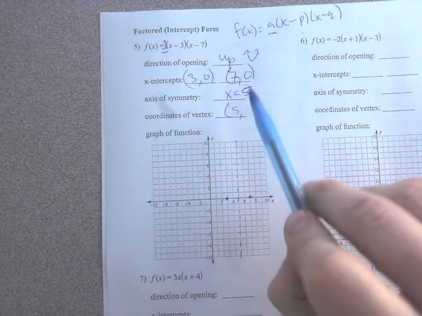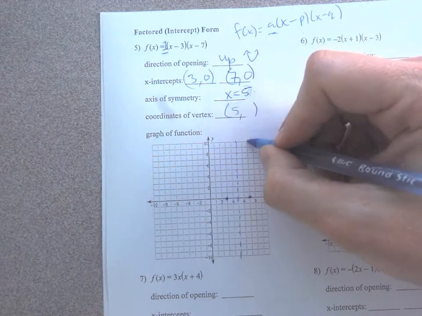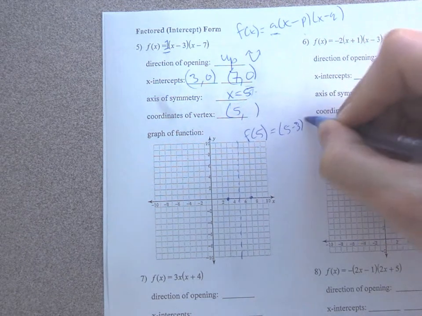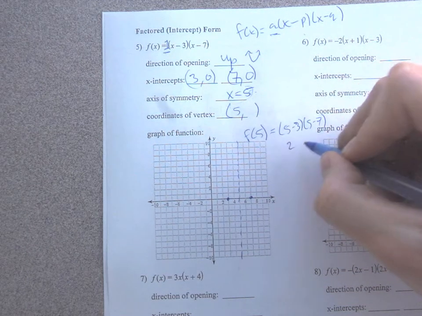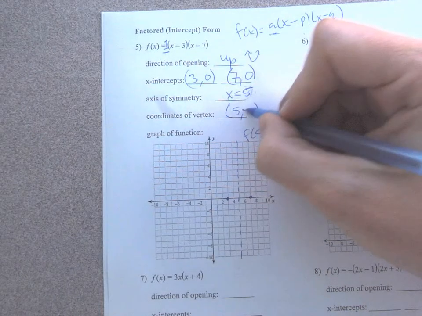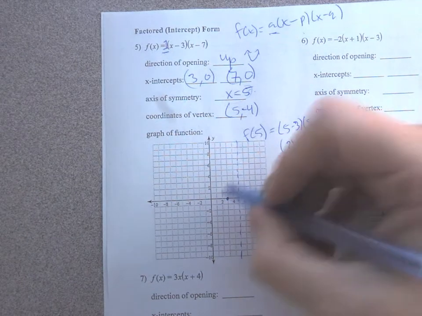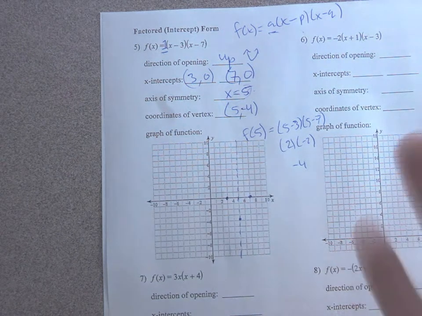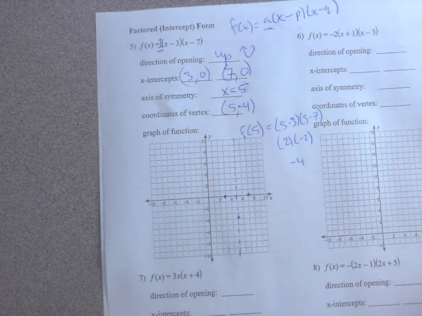So what I do is I take this value and plug it into the function to see what the output is. So I want f of 5, which in this case will be (5 minus 3) times (5 minus 7), or 2 times negative 2, which gives me a negative 4. So my y value is negative 4. So I have the point (5, -4), and it's right on the line of the axis of symmetry, just like we expected.